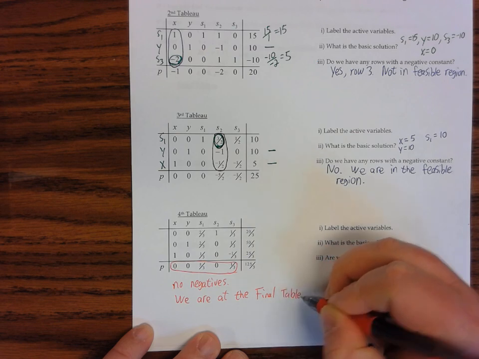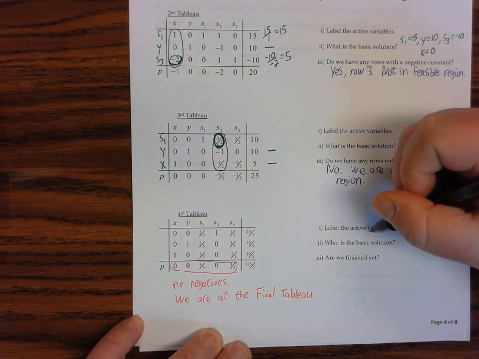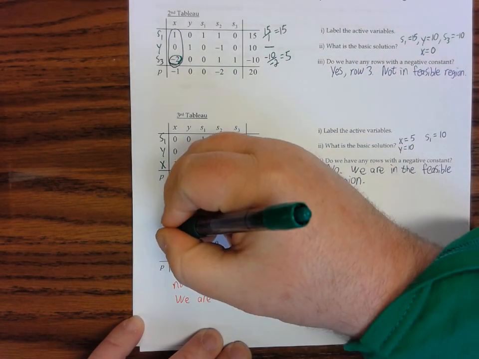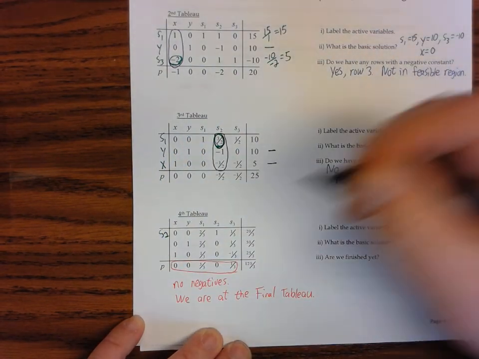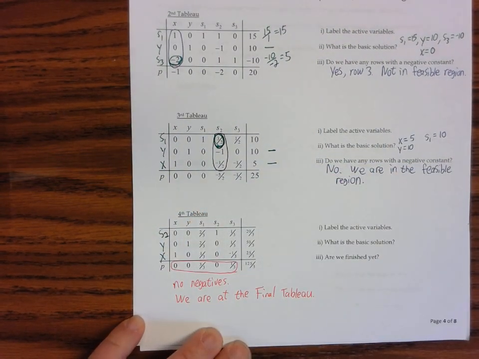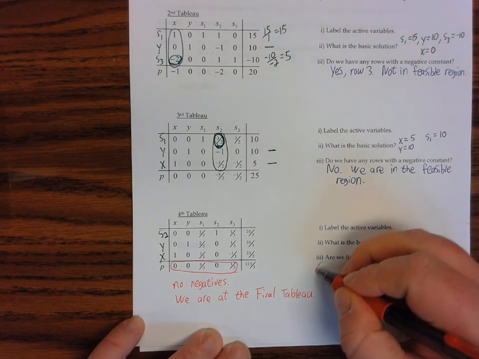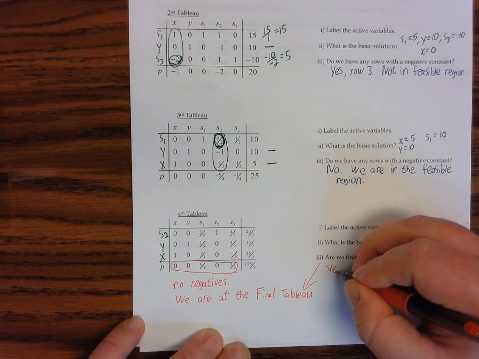We can now give the optimal value and optimal solution. Okay, labeling the active variables as the notes are asking us to do. S2 is active in row 1, Y is active in row 2, X is active in row 3. Are we finished yet? Yes.